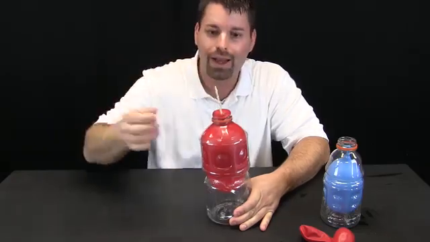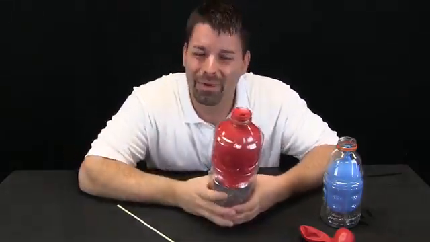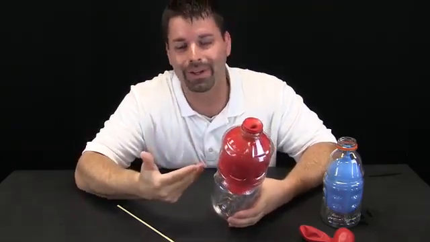Look at the top. You can see there's an opening in the balloon, but the air isn't coming out. Watch this. I can drop my stick down. It's open, but the air is not coming out. Well, why is that happening?